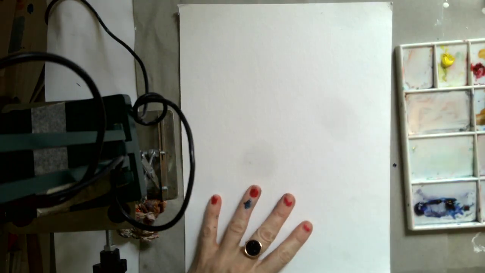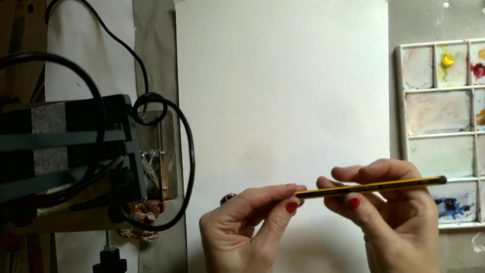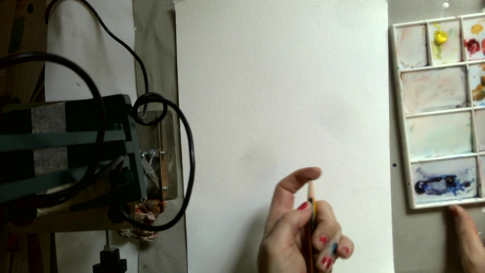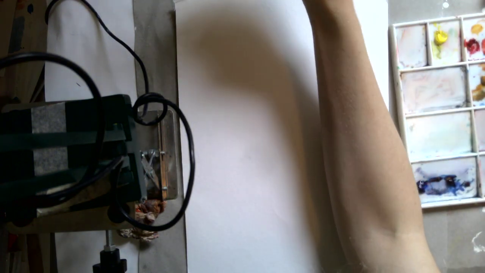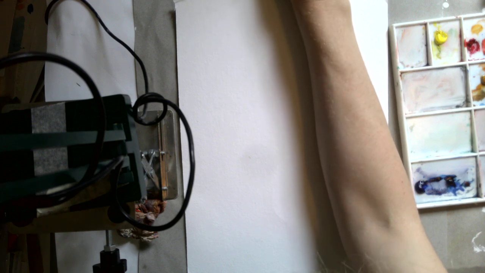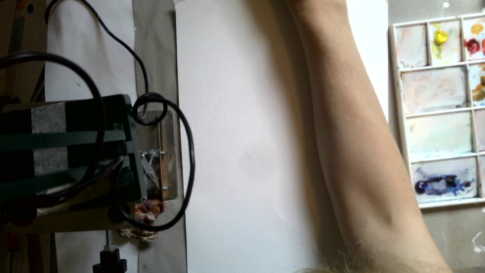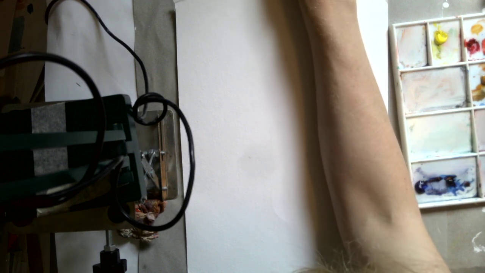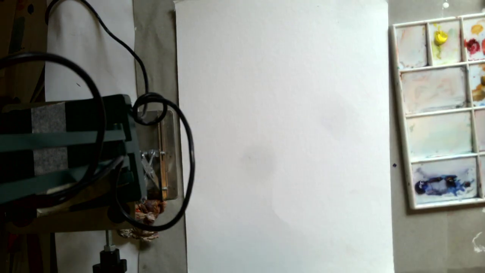We'll be working in a 4H pencil, so that's a very light pencil, and I'd like you guys to use really light marks when you're putting this down. But so it shows up on the screen, I'm going to make sure that my marks are fairly dark, so I'm going to be using darker marks than you should.